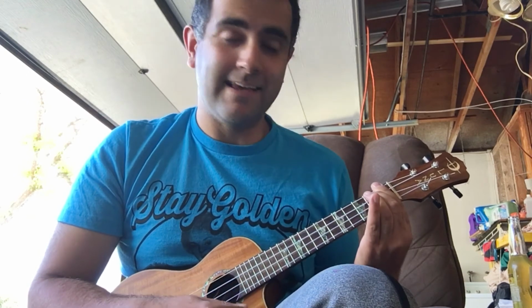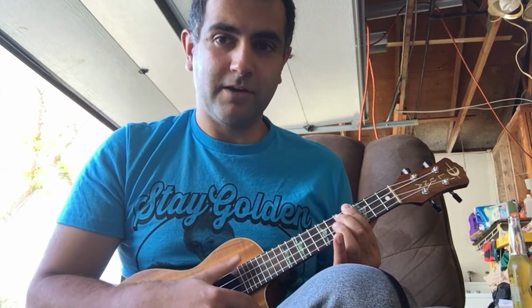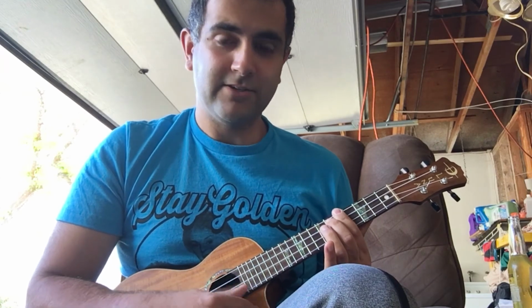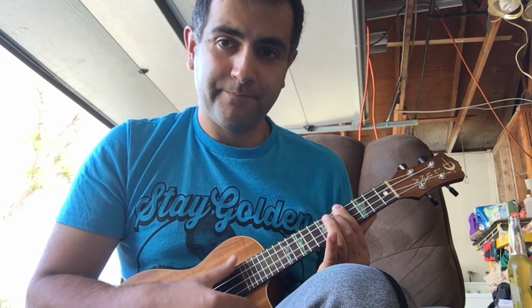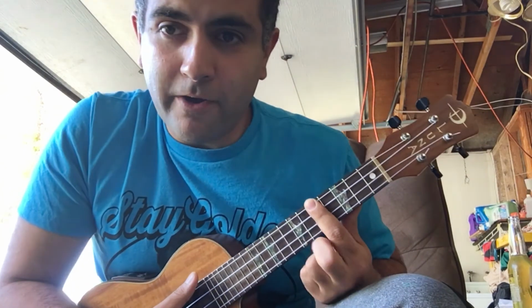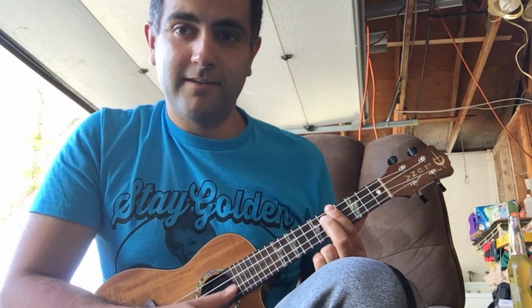I'm sorry, that was B flat 7. B7. C7. Here's C sharp 7. Here's another way to play D7. Barring and finger on the 3rd string. Bar the fret above, finger on the 3rd string.